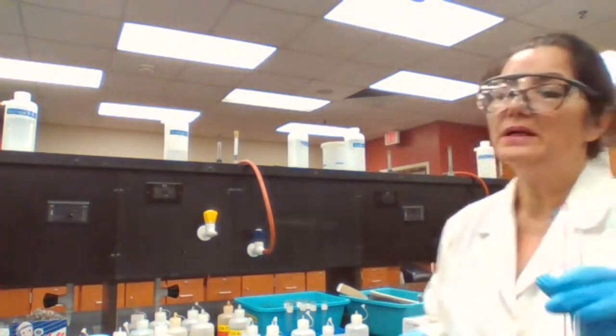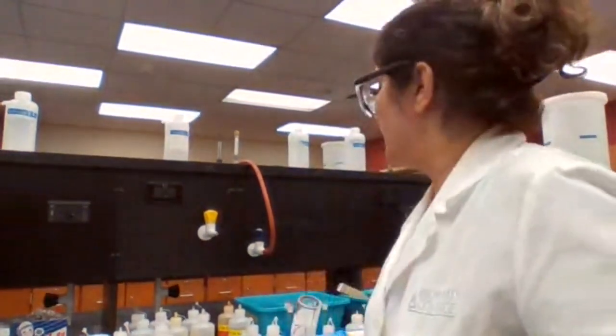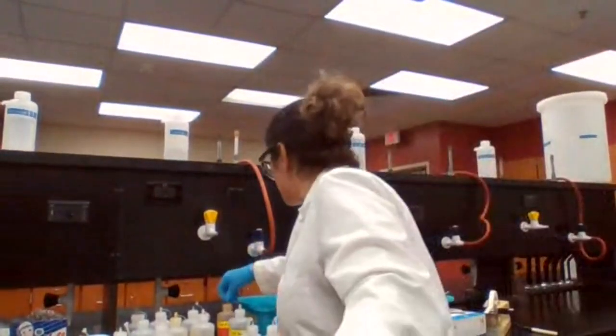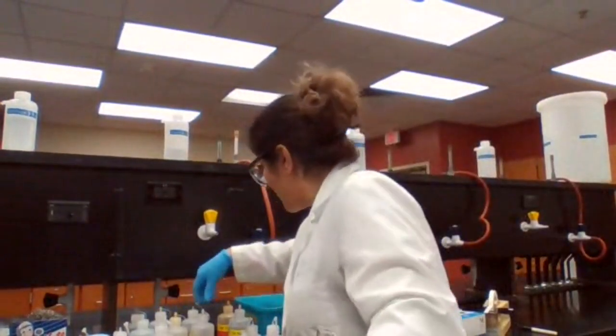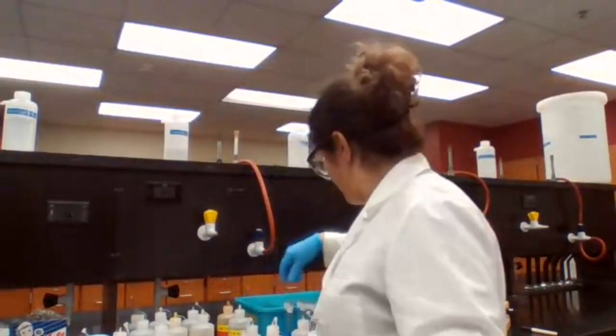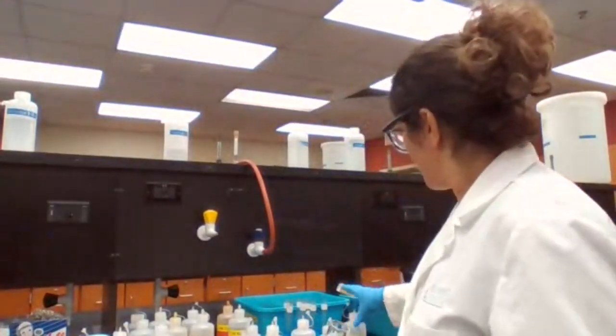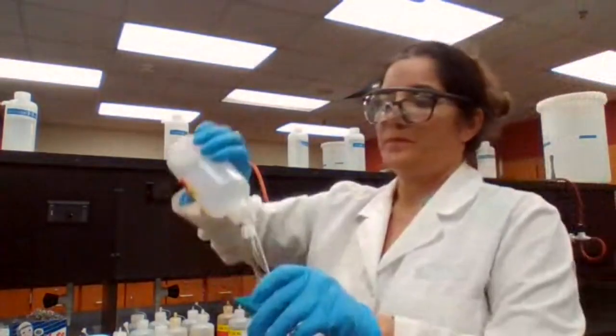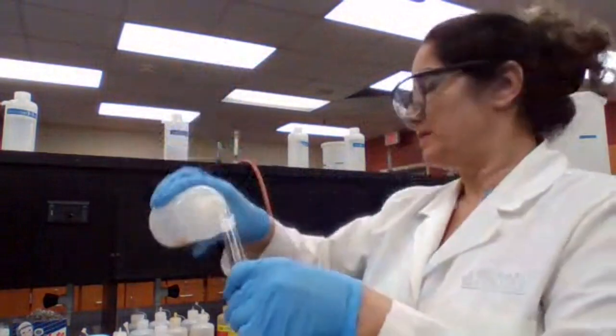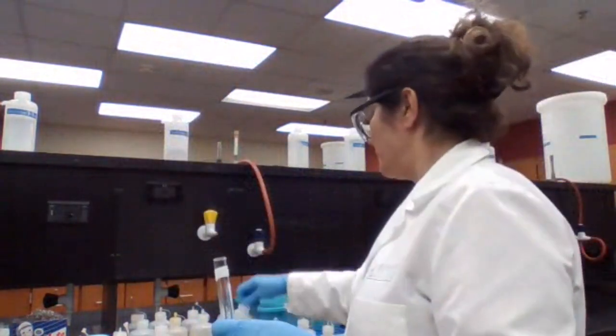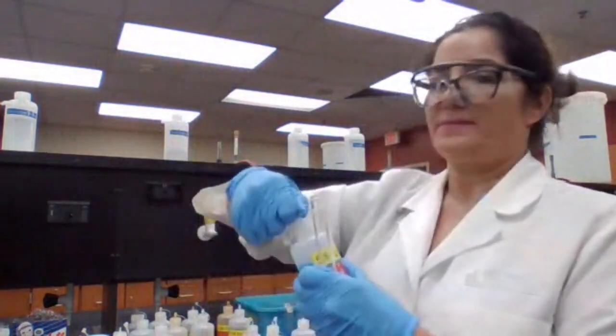Test tube 8. We have copper sulfate and sodium hydroxide.